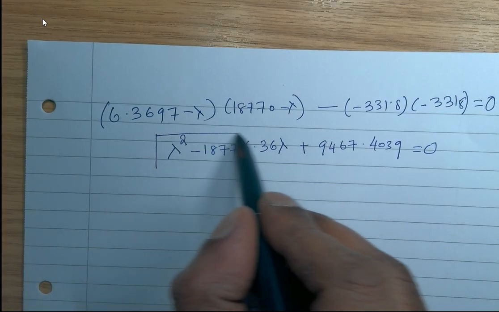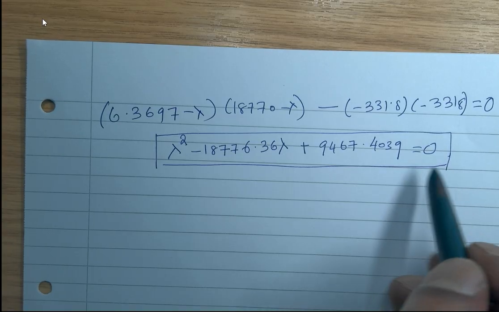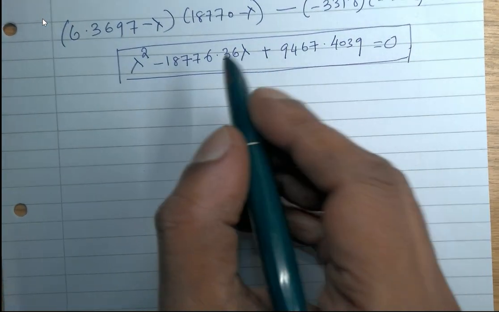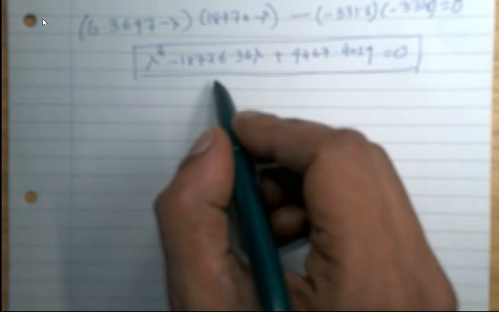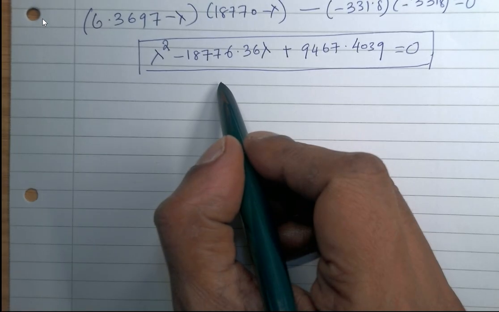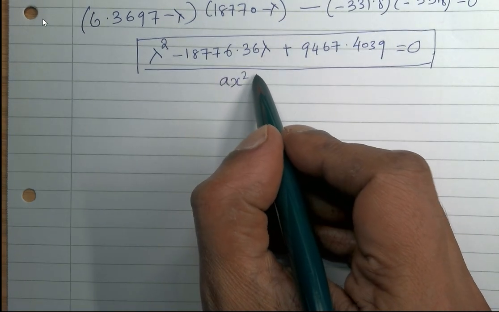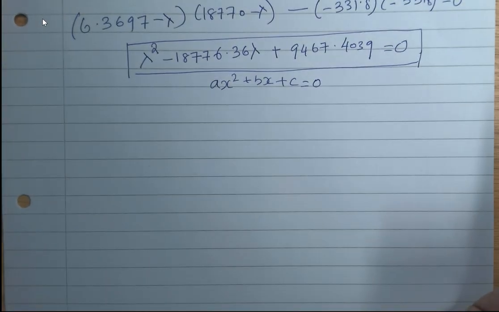So now we have a quadratic equation. From here you have to get the eigenvalues. It's a quadratic equation, isn't it? Something like ax squared plus bx plus c, that's equal to 0.